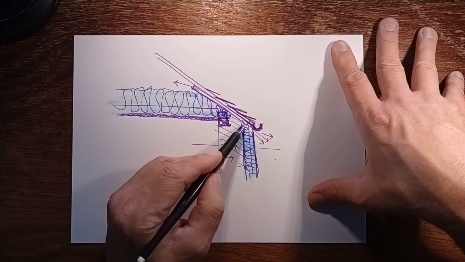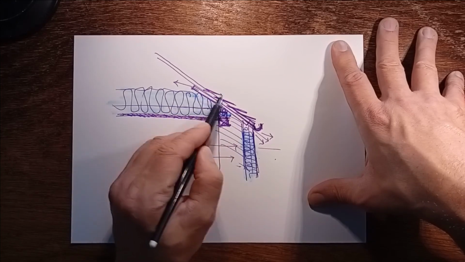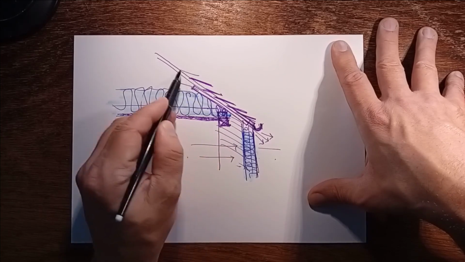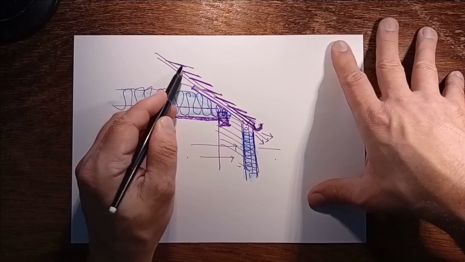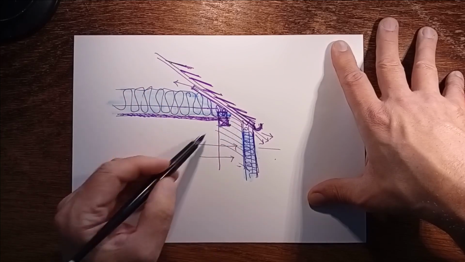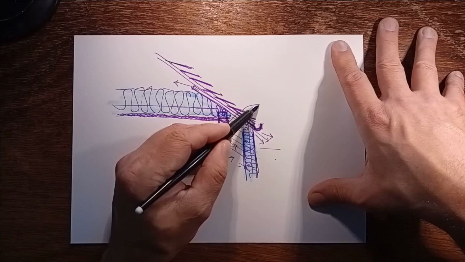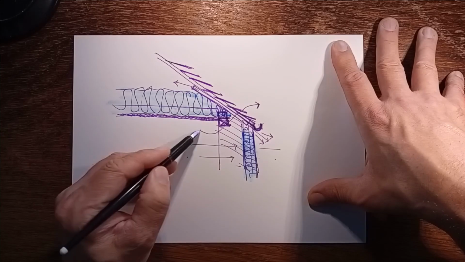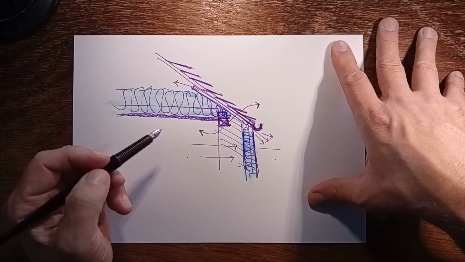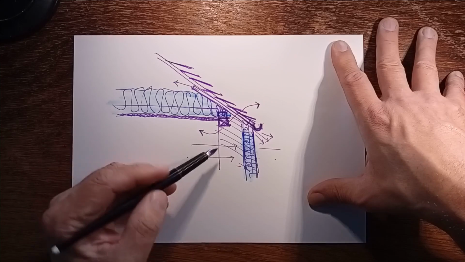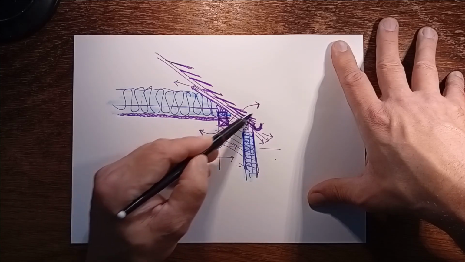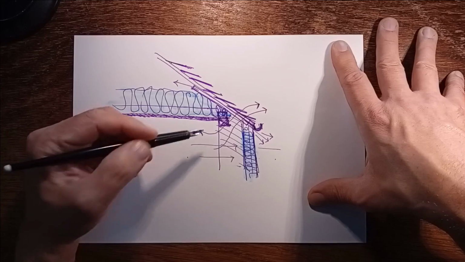You still have this bit here, and if you do not solve this bit, then this is a thermal bridge, that's where energy is leaking. This warm wall is just cooling in this direction.